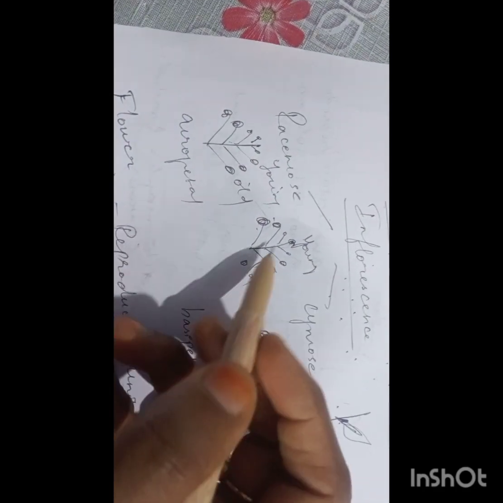So if the inflorescence is possessing the young bud on the top and old flower at the bottom, that kind is known as racemose. And if the inflorescence is bearing old flower or a fully bloomed flower on top and a young bud at the bottom, that kind of inflorescence is known as cymose inflorescence. This kind of arrangement from young to old is acropetal, and this kind of arrangement from old to young is basipetal. So this is the term for this arrangement and this is the term for this arrangement.